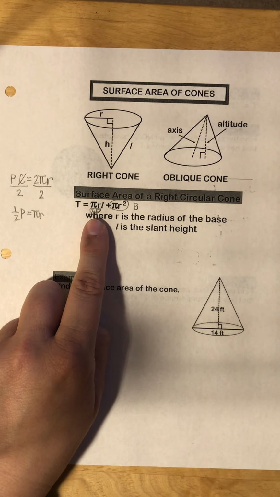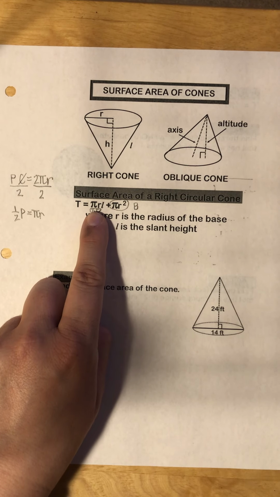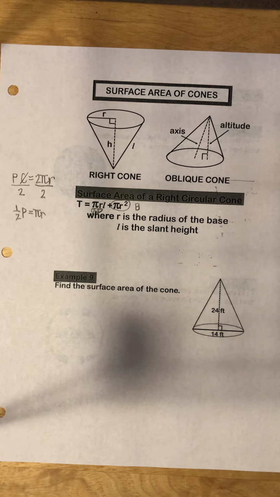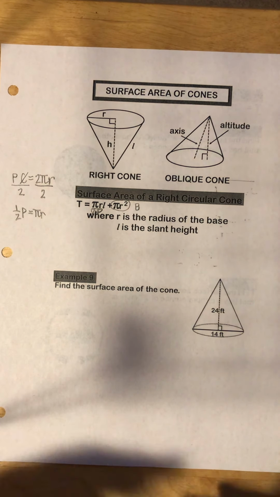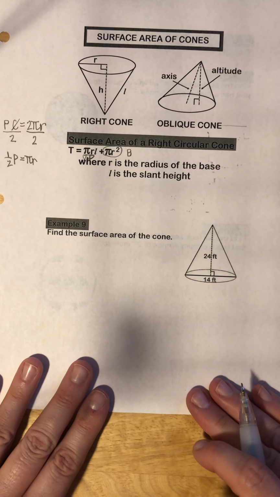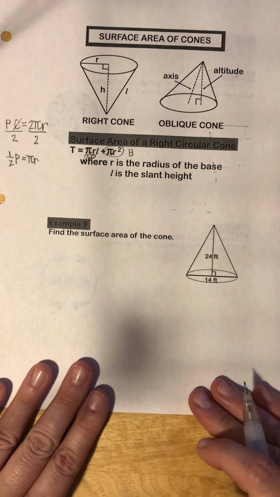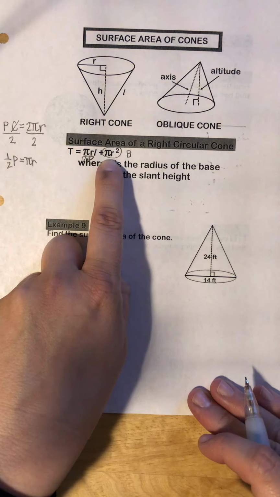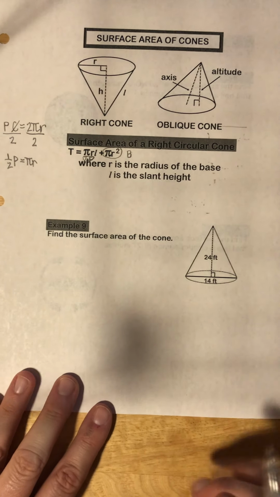But for a circle, half of the perimeter means half of the circumference, which is just pi r, and the base is pi r squared. So I'm just showing you that those formulas represent the same information. Okay, so we know r is the radius, L is the slant height, and then you have the area of the circular base right there with pi r squared.